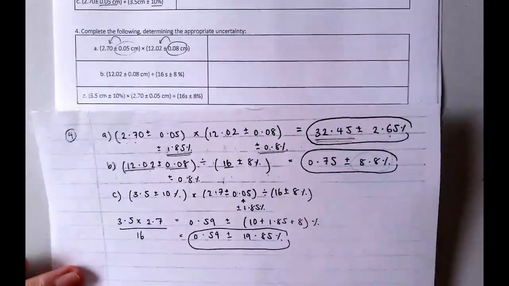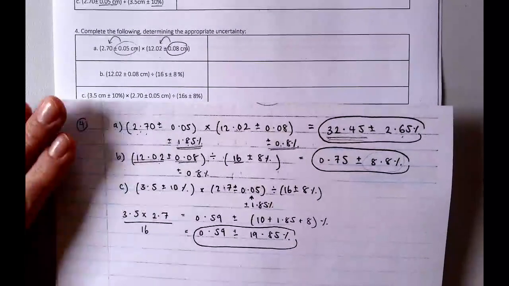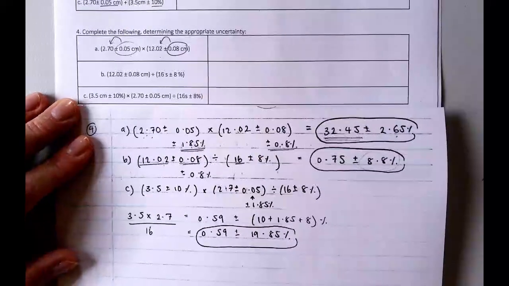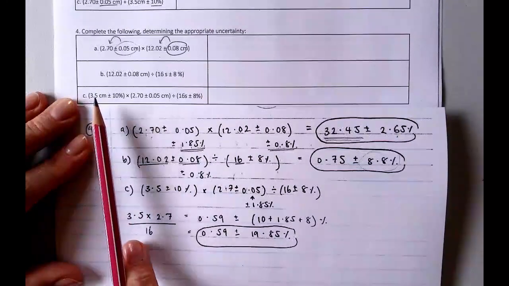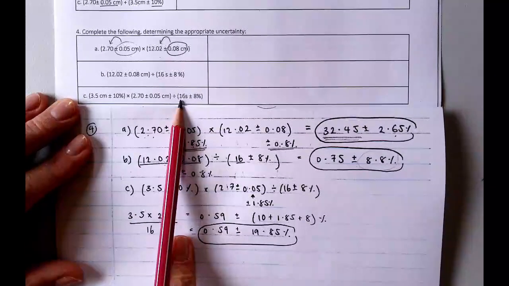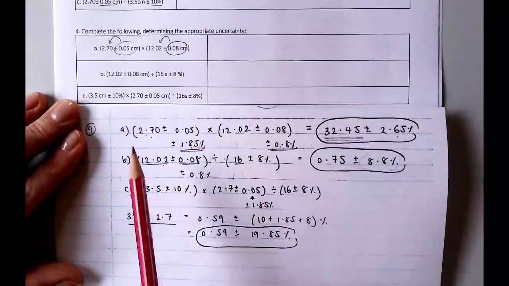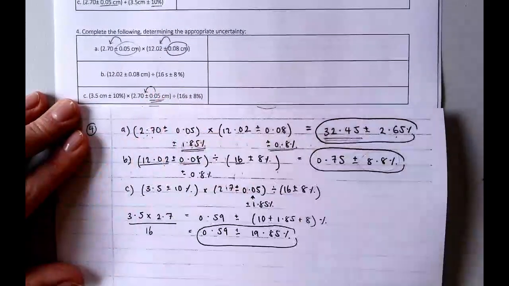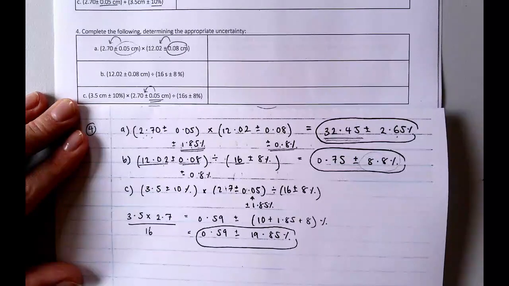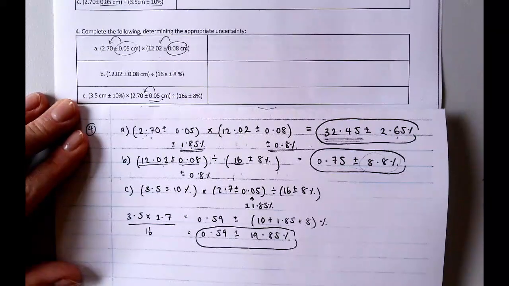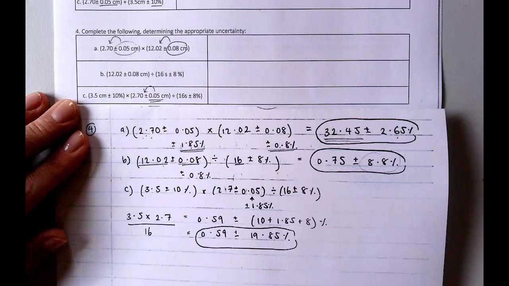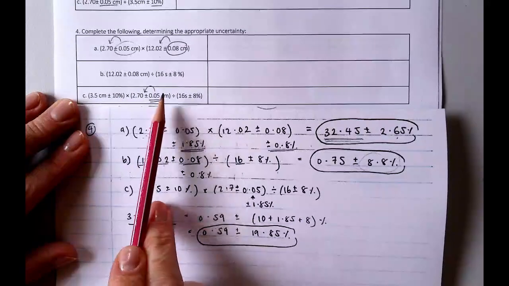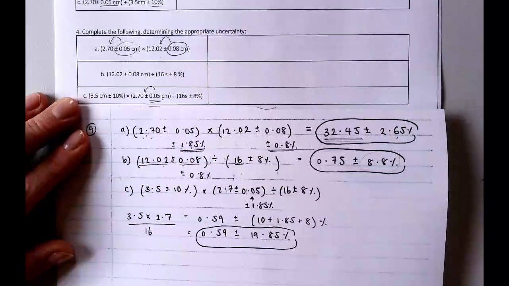Okay, in C we've got a value multiplied by another value divided by another value. We are literally going to do 3.5 times 2.7 divided by 16. That's our value. We're going to firstly convert this absolute uncertainty into a percentage. I think we've already done that previously, but we can do it again, no problem. Errors are still going to accumulate. Okay, so we've got A times B divided by C. We are going to add the percentage uncertainties of all three bits.